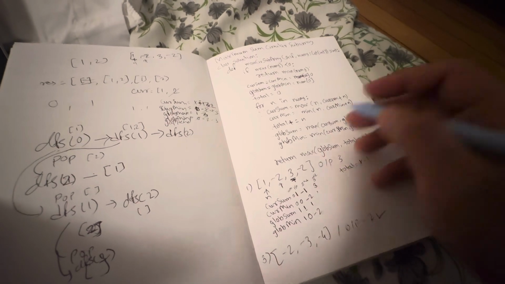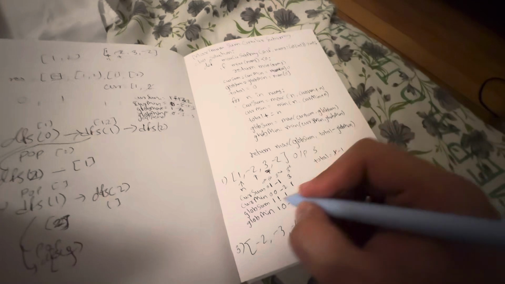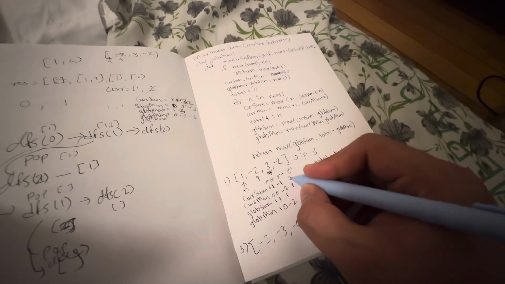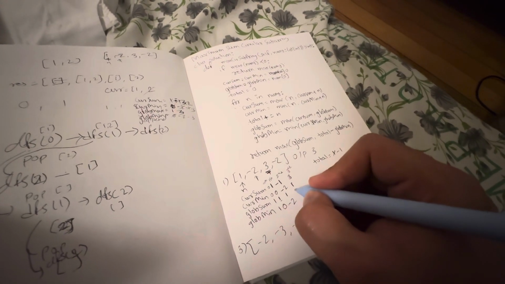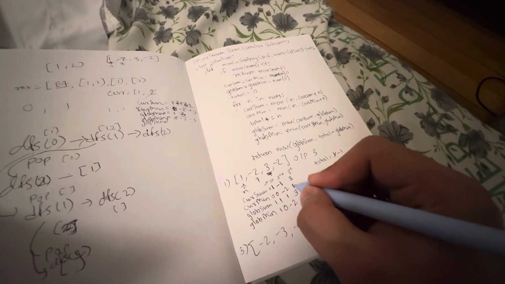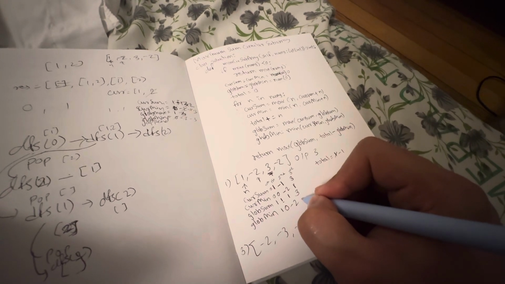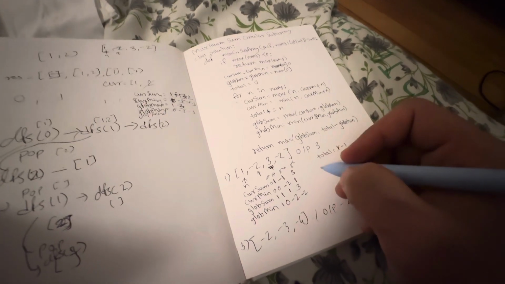-2 plus 3, okay, we will have 1 here. And then global sum will be the maximum of current sum comma global sum, so it will be 3. Global mean will be the minimum of -2 comma 1, so it will be -2 here.